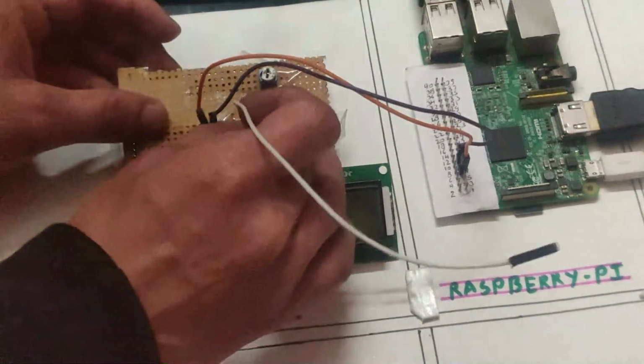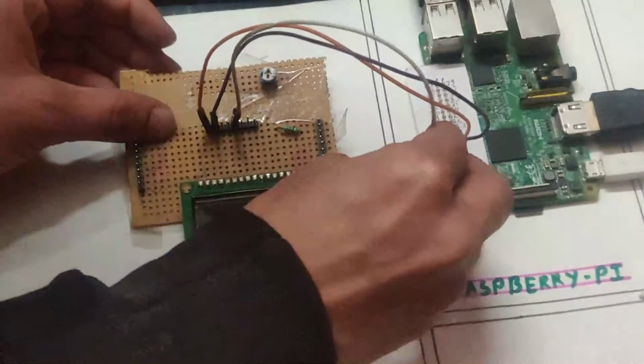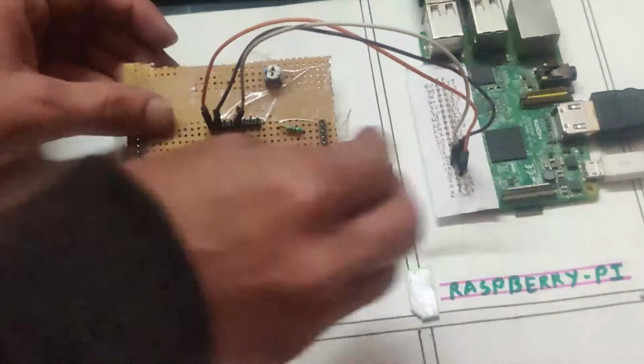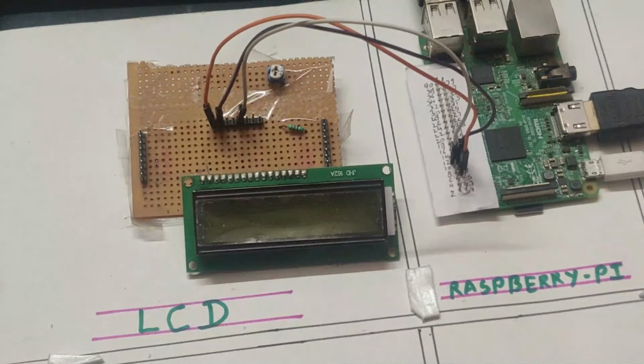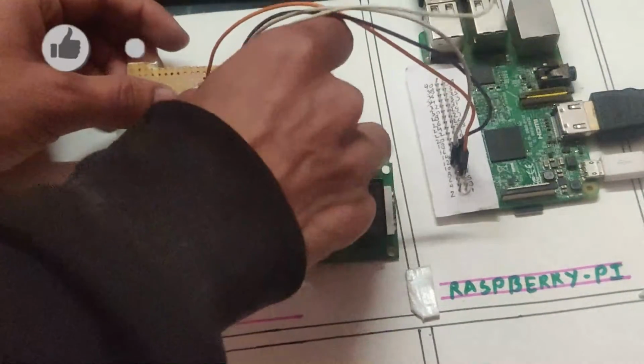So connect the D4 pin with Raspberry Pi pin number 12. After that, connect the D5 pin to Raspberry Pi pin number 13. So the D5 pin is connected to pin number 13.